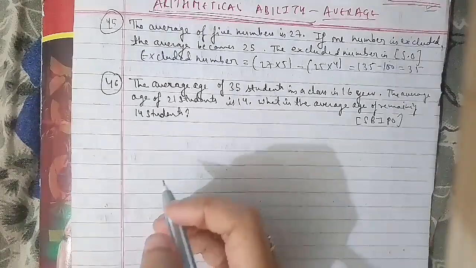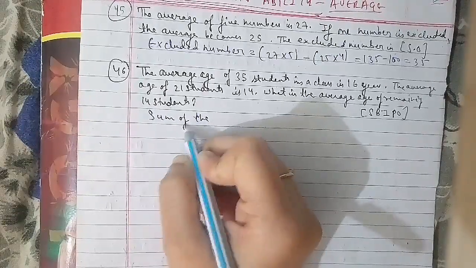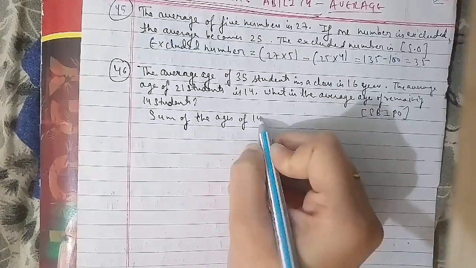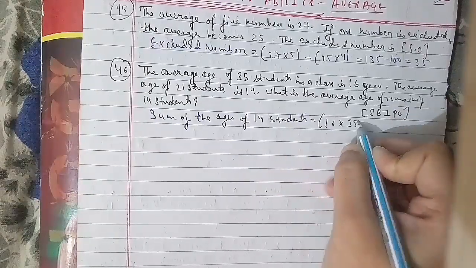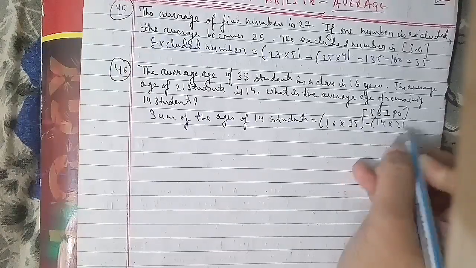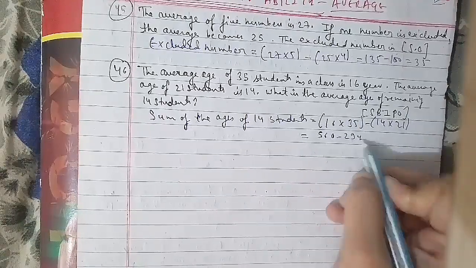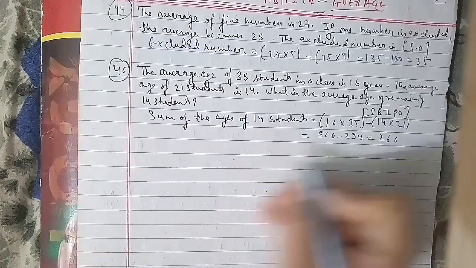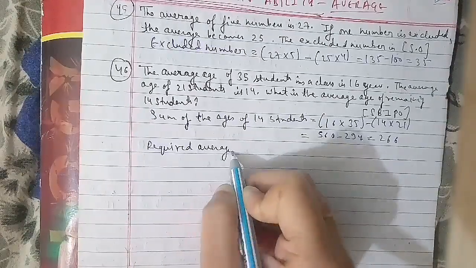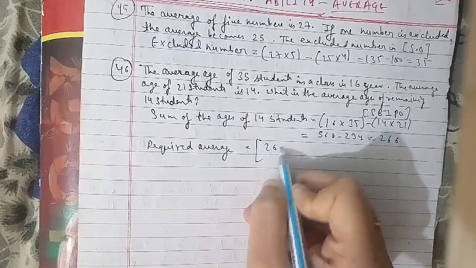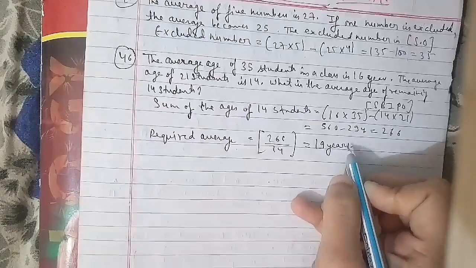Sum of the ages of 14 students equals 16 into 35 minus 14 into 21, which equals 560 minus 294, equals 266. So the required average equals 266 upon 14, that is equal to 19 years. That is the answer.